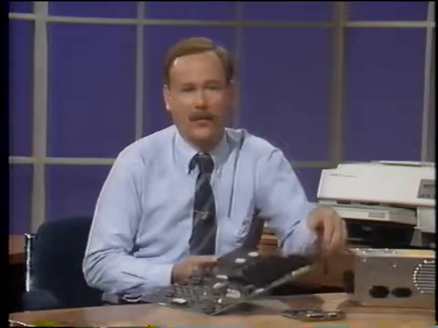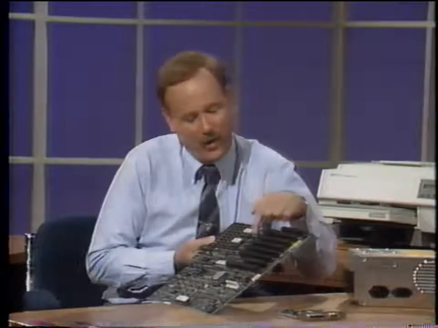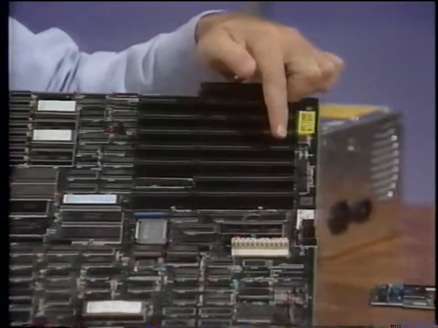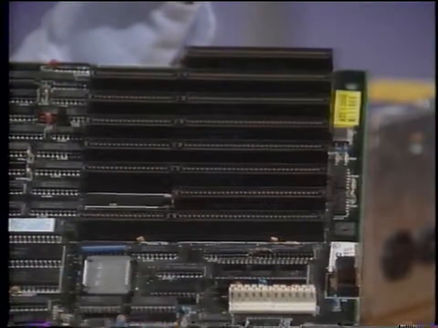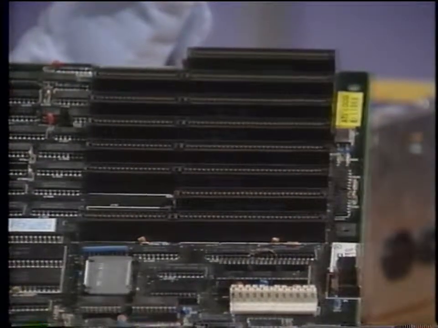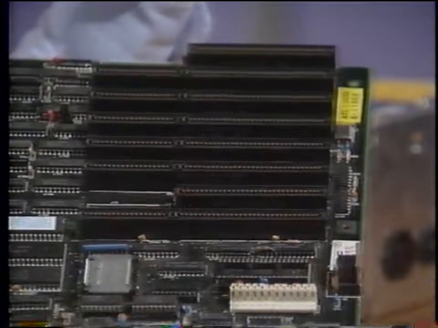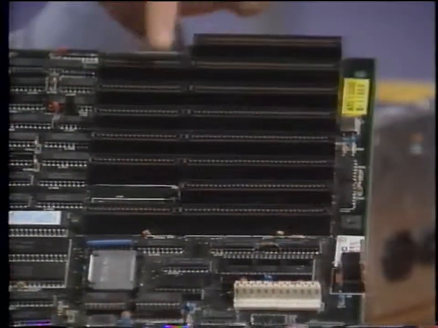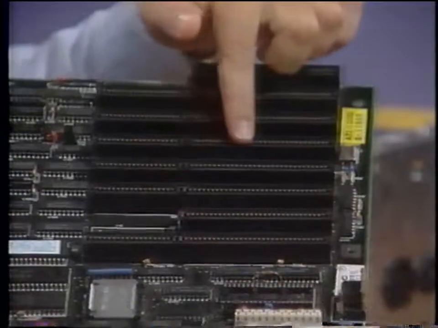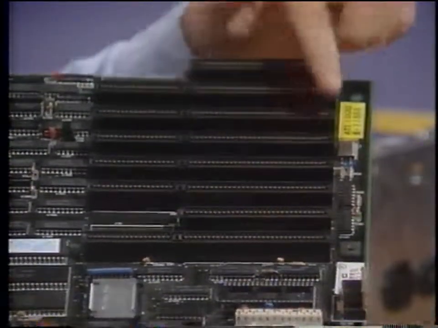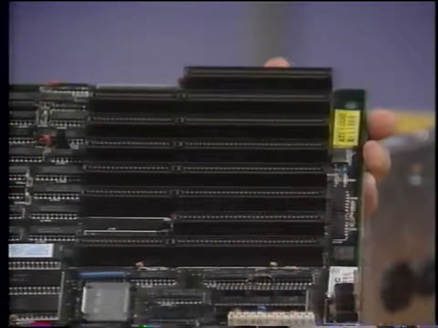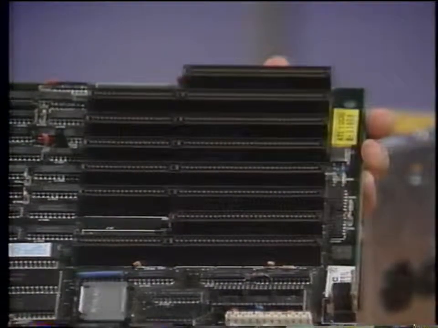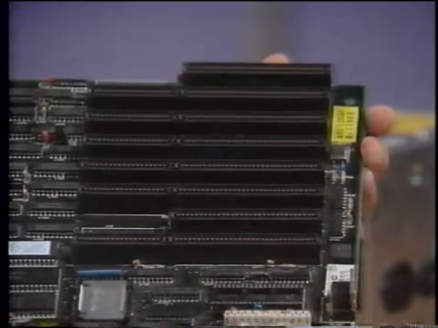You'll notice that there are 2 different types of slots on this motherboard. The short slot is called an 8-bit slot because it can transfer 8 bits of data at a time. These type of slots are the kind used in PCs with 8088 and 8086 processors. The longer slots here are called 16-bit slots because they can transfer 16 bits at a time. These types of slots are used with 8286 and 8386 processors.